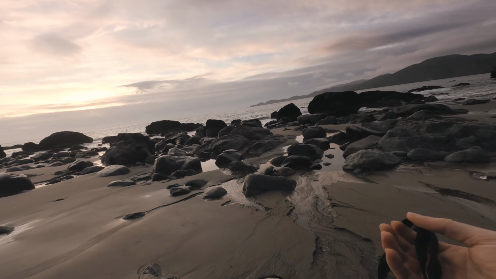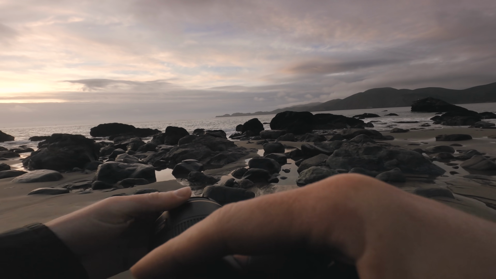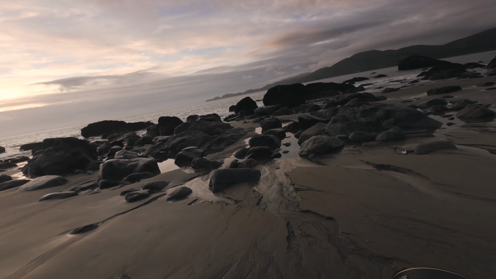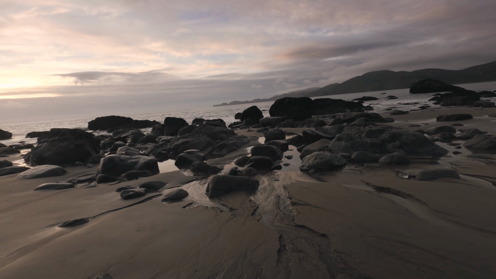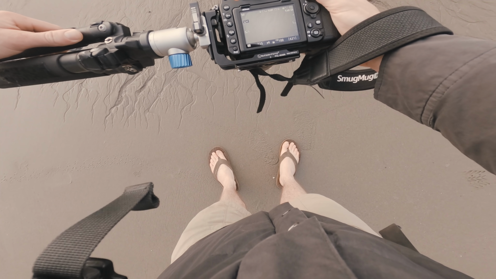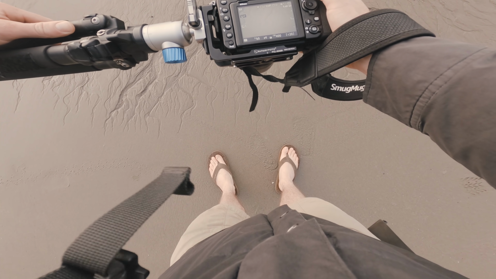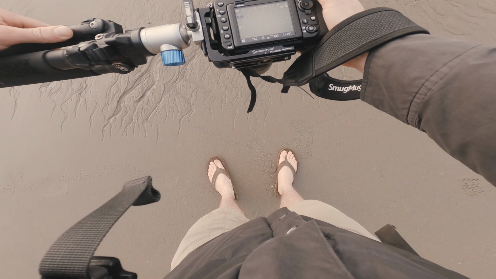So as I got down to the beach, I realized there was some really beautiful receding tides, and so I wanted to shoot a few abstract images. I stayed pretty mobile, just shooting handheld with the 16 to 35. As you can see, I've got my tripod just kind of off to the side a little bit awkwardly.